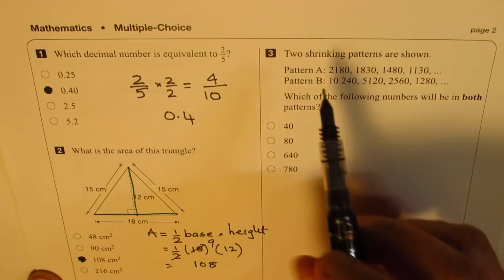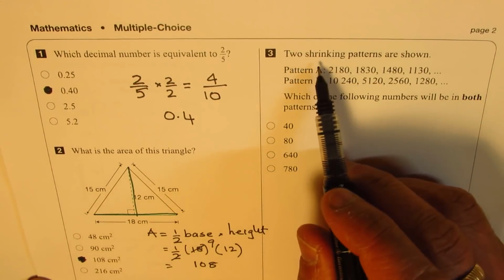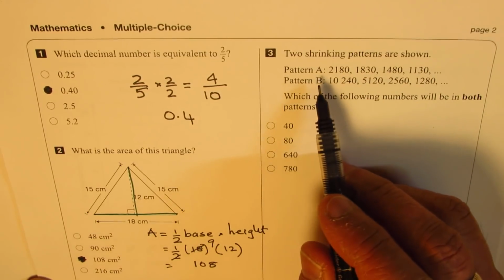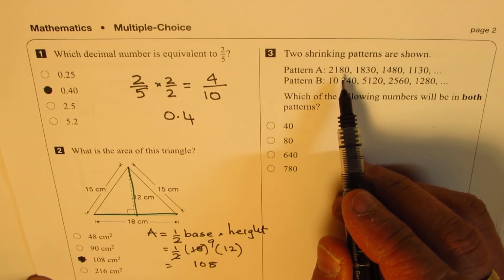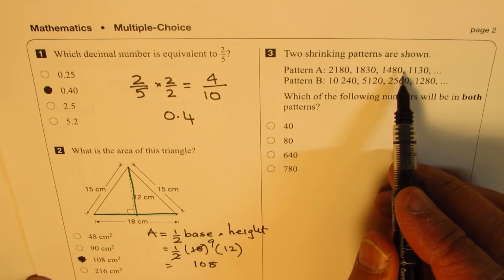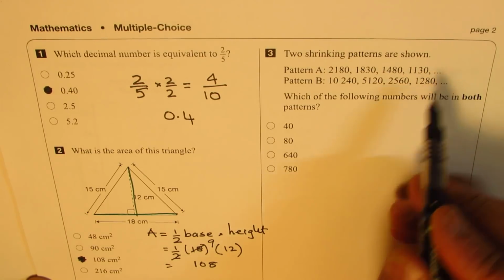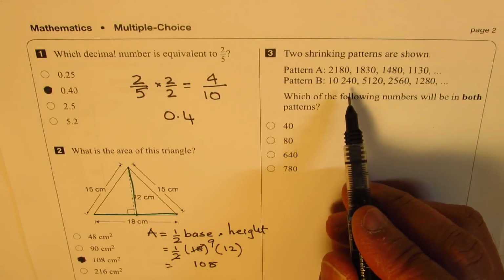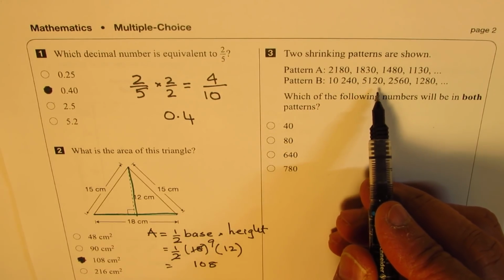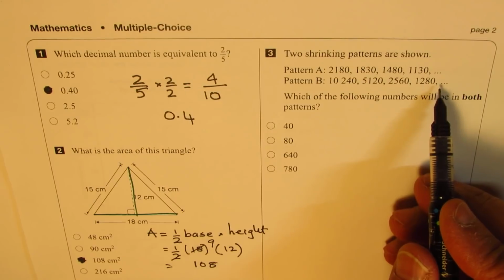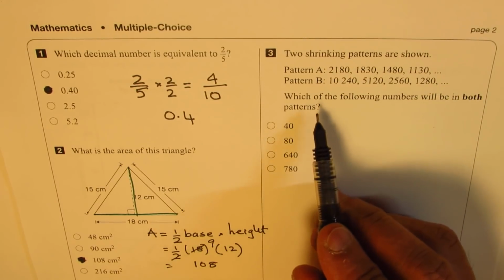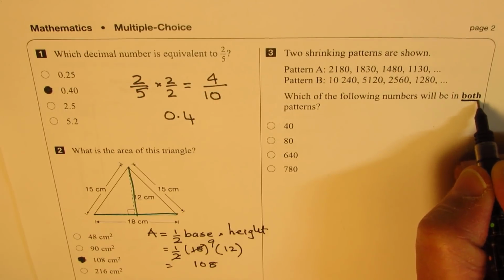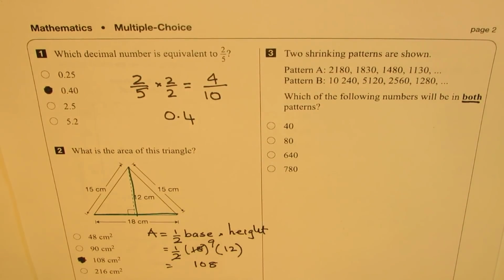Now in question number 3, it says two shrinking patterns are shown. That means they are decreasing. Pattern A: 2180, 1830, 1480, 1130, and so on. And pattern B over here is 10240, 5120, 2560, 1280, and so on. Which of the following numbers will be in both patterns? And we are given 4 choices.